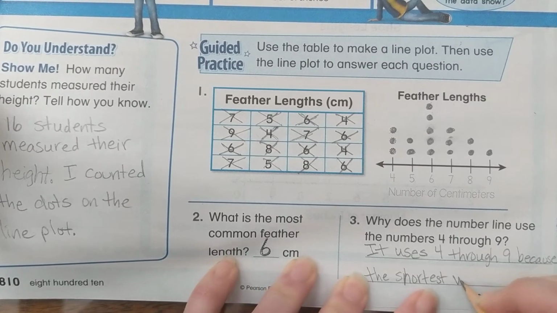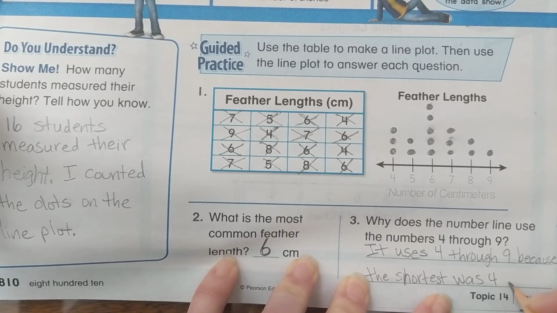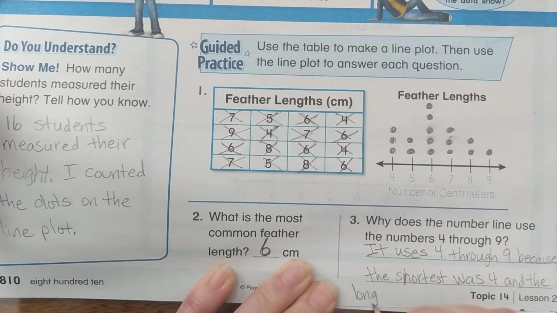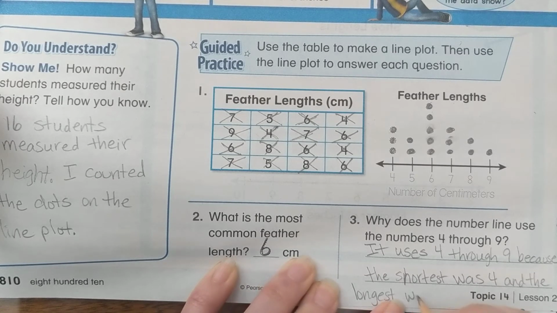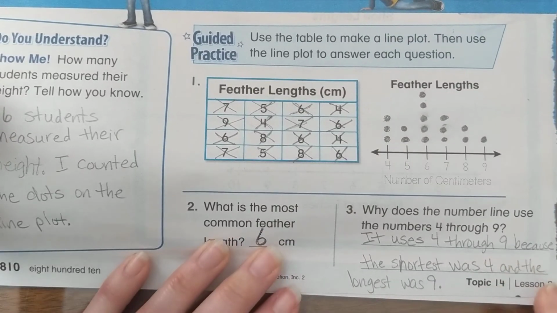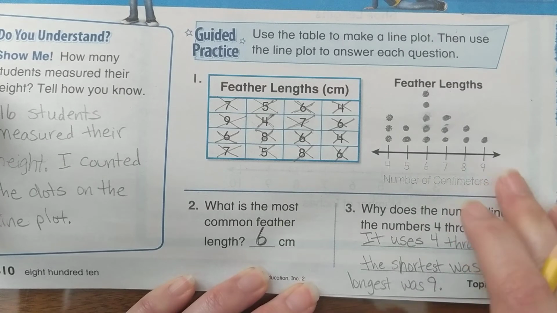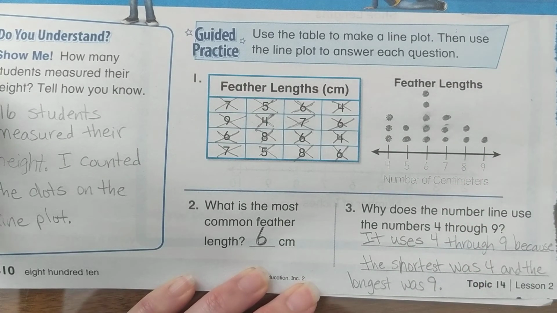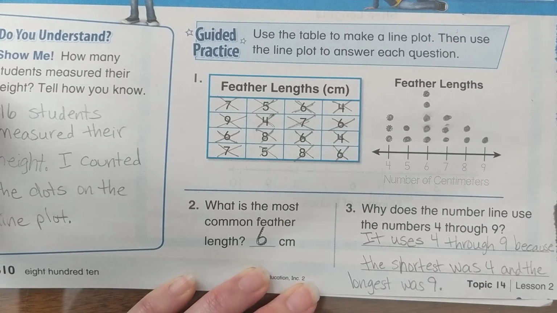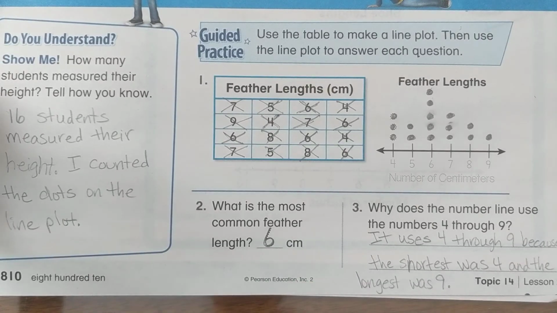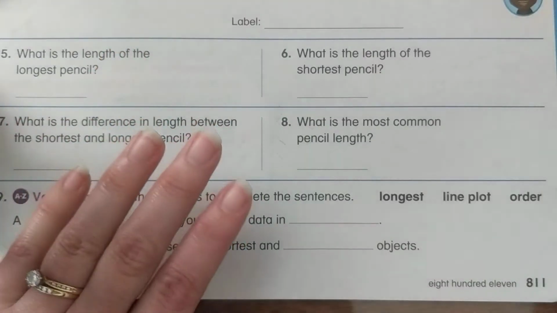The shortest was 4, and the longest was 9. Okay, we don't need to have our number line be smaller than 4, and we don't need to have it go bigger than 9. Okay, next page.